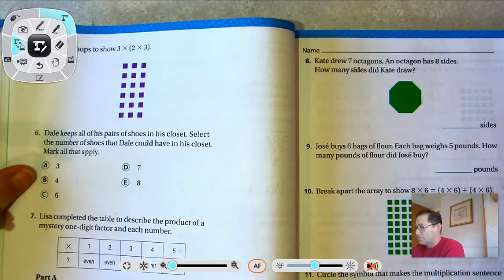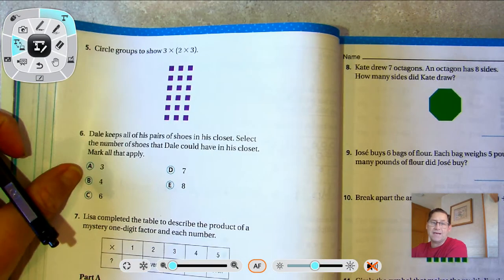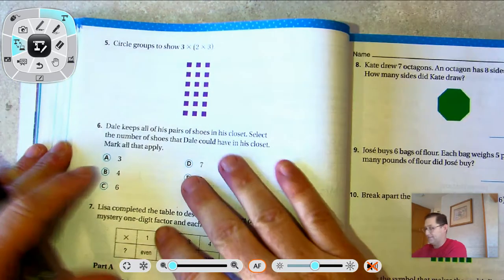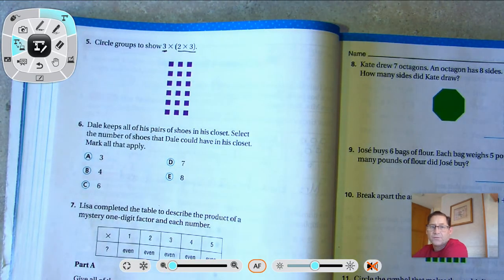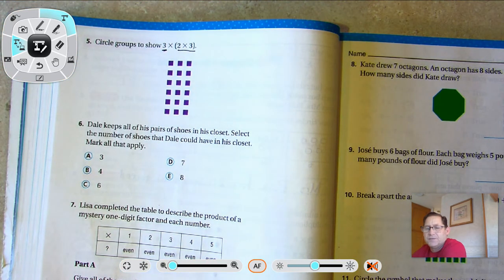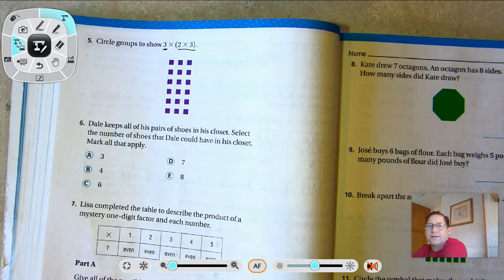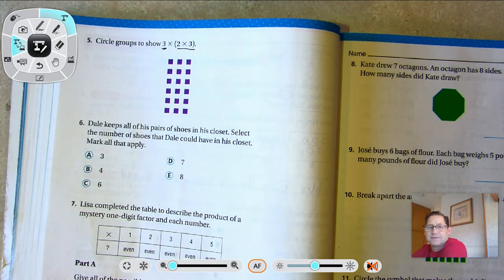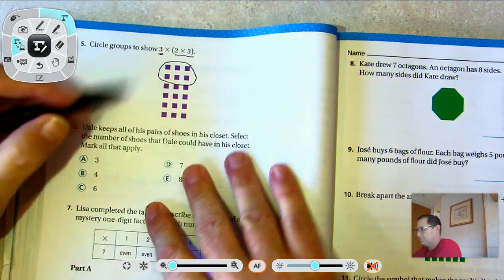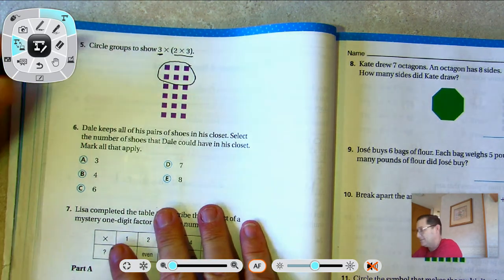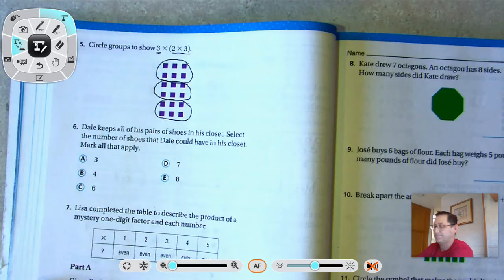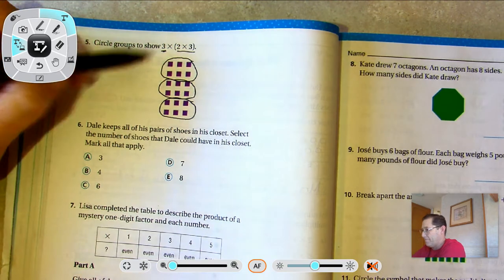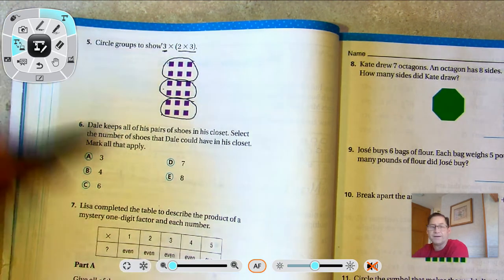All right. Circle groups to show 3 times 2 times 3. Okay, remember, this means I have 3 sets of 2 times 3. 3 sets of 2 times 3. Well, how much is 2 times 3? 2 times 3, that's 3 plus 3. That's 6. So 3 sets of 6. Okay, well, 2 rows of 3. Yeah, that makes sense. 2 rows of 3. So I have 3 sets of 2 times 3.